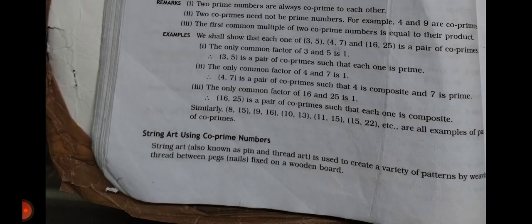1. The only common factor of 3 and 5 is 1. 2. The only common factor of 4 and 7 is 1. 3. The only common factor of 16 and 25 is 1. Similarly, 8 and 15, 9 and 16, 10 and 13, 11 and 15, 15 and 22, etc. are all examples of pairs of co-primes.